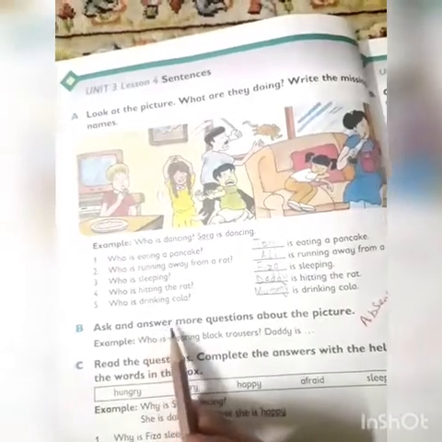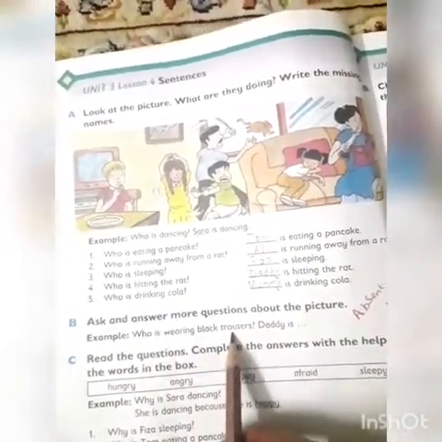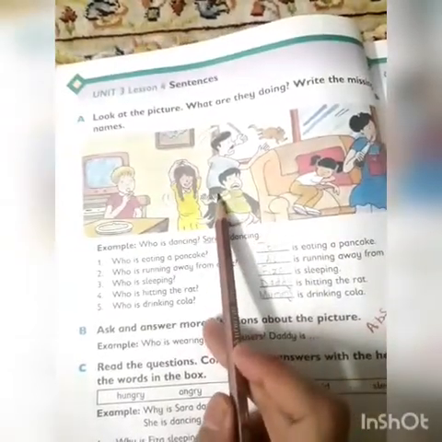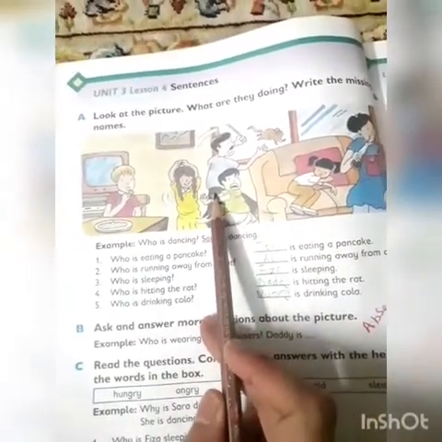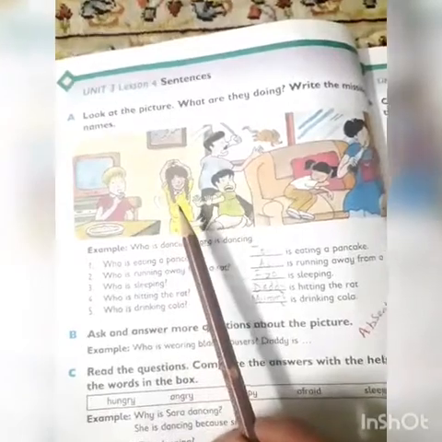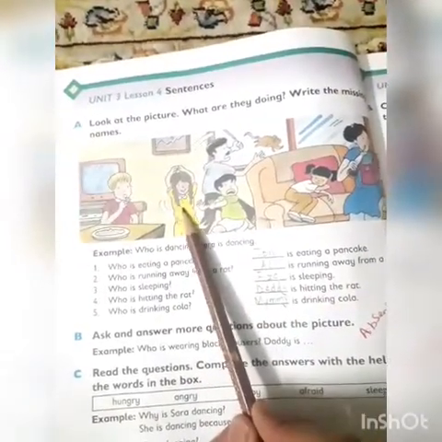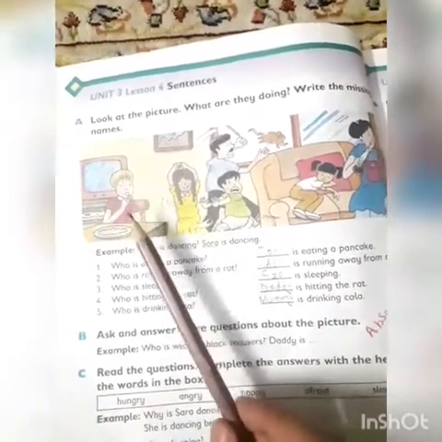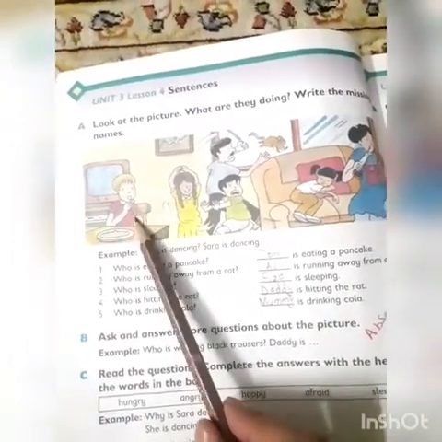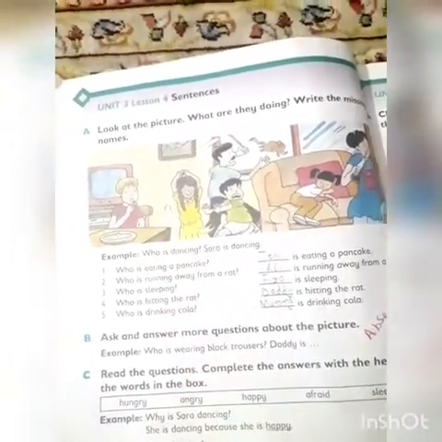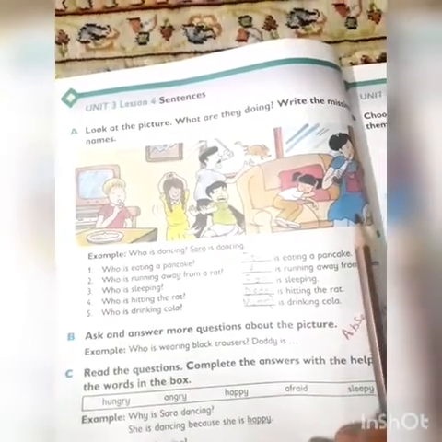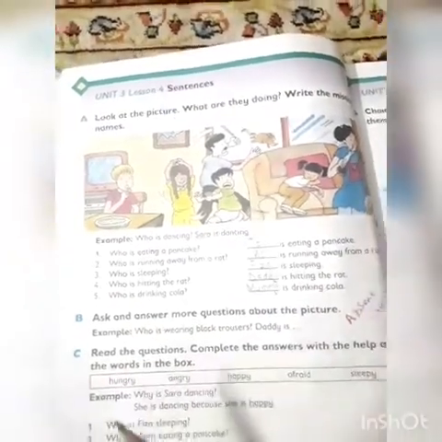Ask and answer more questions about the picture. Who is wearing black trousers? Daddy is wearing black trousers. Who is wearing a yellow frock? Sarah is wearing a yellow frock. Who is wearing a red shirt? Tom is wearing a red shirt. And who is wearing a blue dress? Mummy is wearing a blue dress.